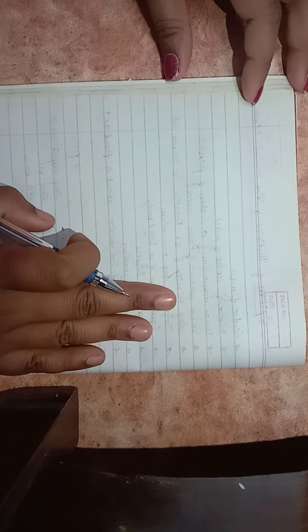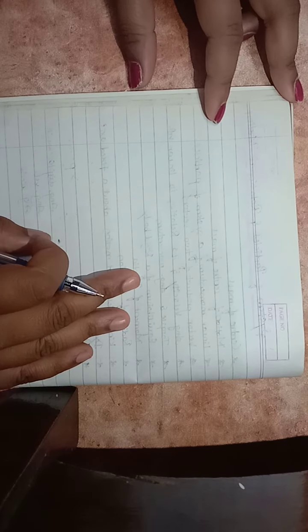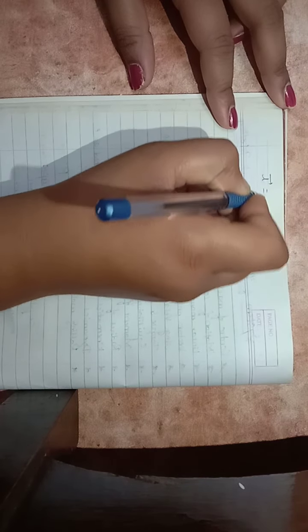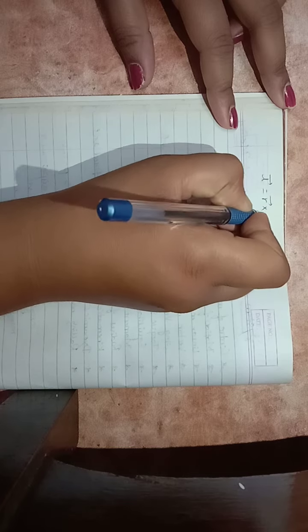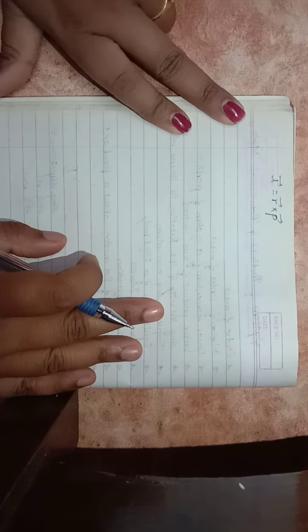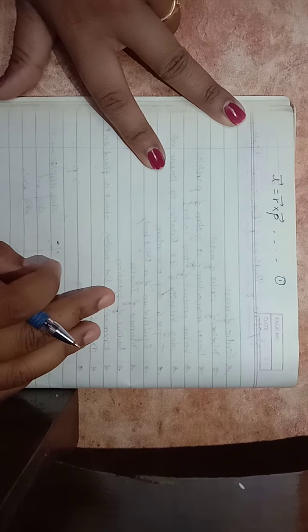The angular momentum of the particle having linear momentum p is given by L is equal to r cross p. This is known to you. Let's call this equation number 1.